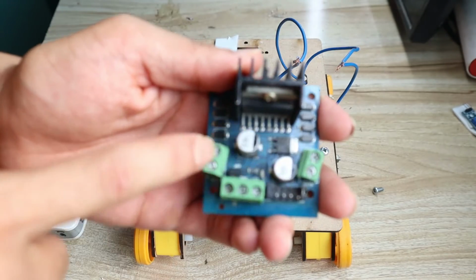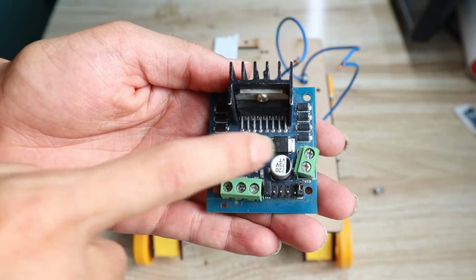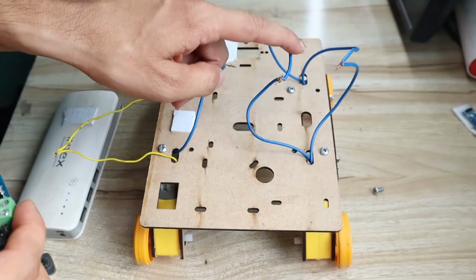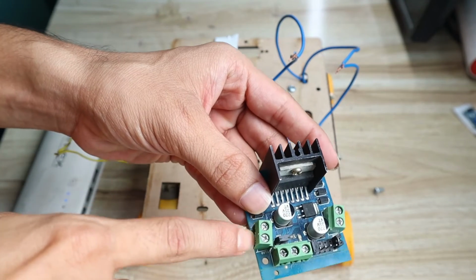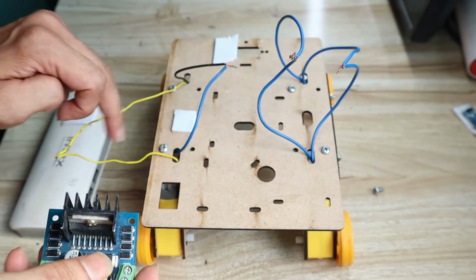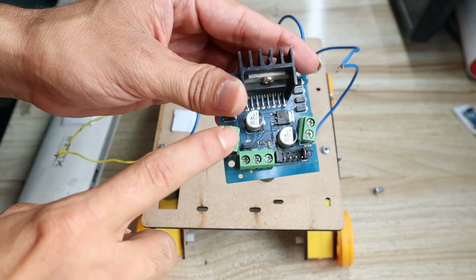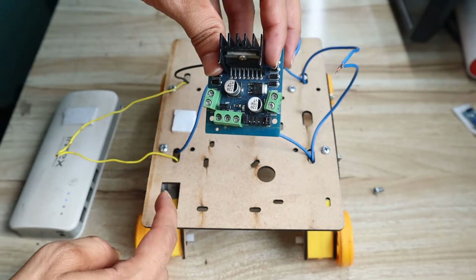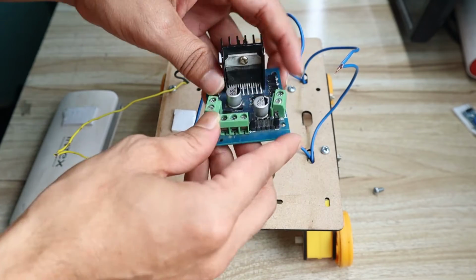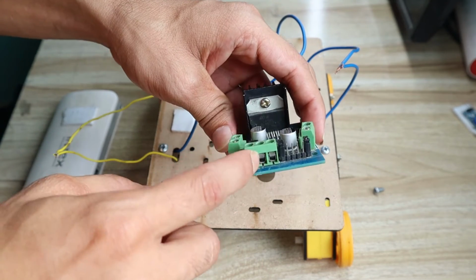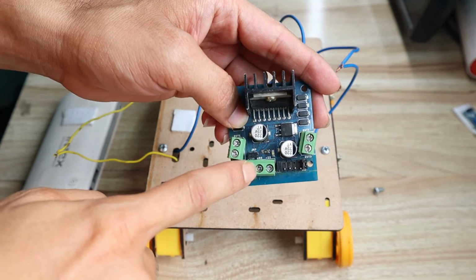Then you can see these 2 pins are nothing but the motor output pins. Whatever the motor output, from this side we have 2 pins, we will connect them here, and this side we have 2 pins, we will connect them here. Like you can see, these 2 pins are here and these 2 pins are here. Then at this side, the middle ones are the ground pins for this motor driver IC.